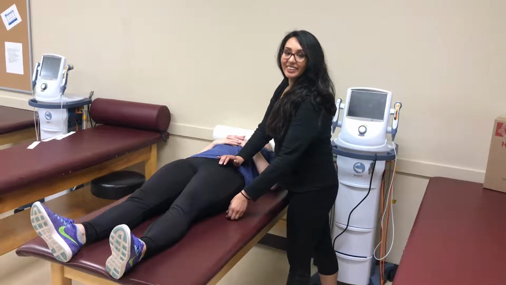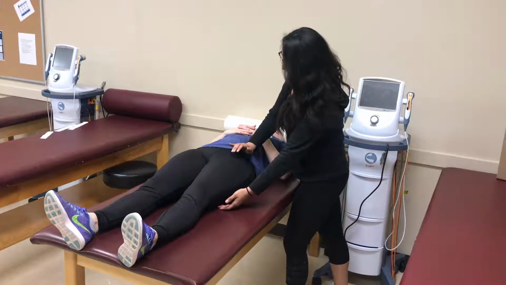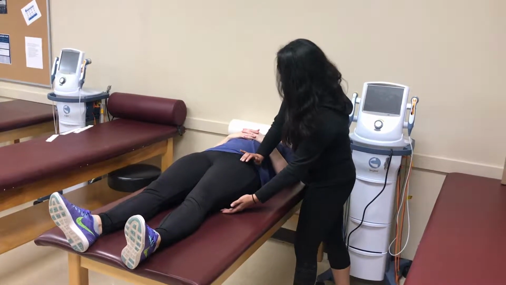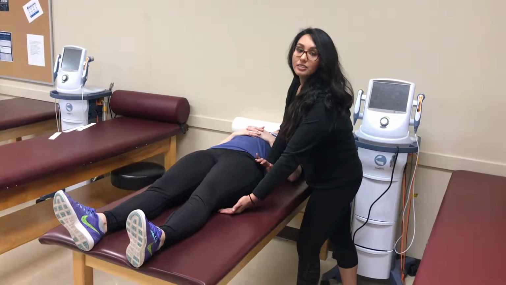In order to find the iliac crest from the anterior position, have the patient lying supine. Locate the anterior superior iliac spine and palpate along the curvature. This is the iliac crest.